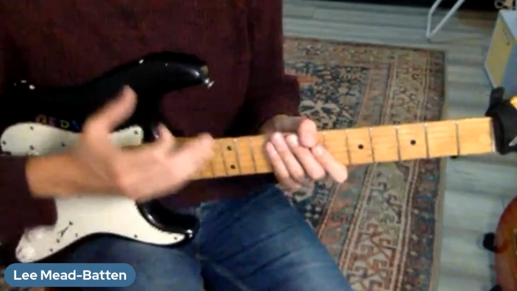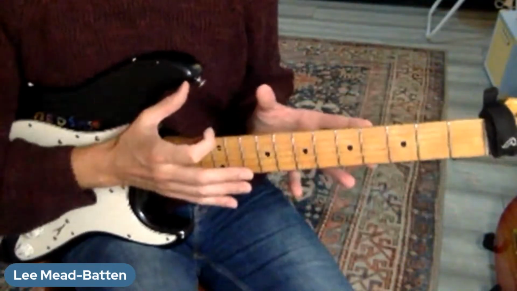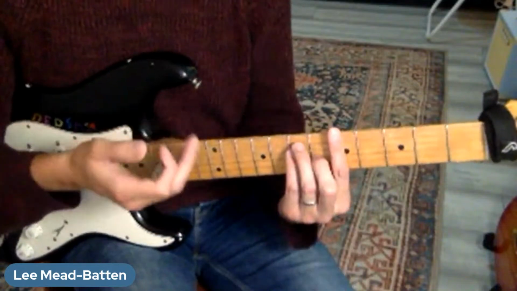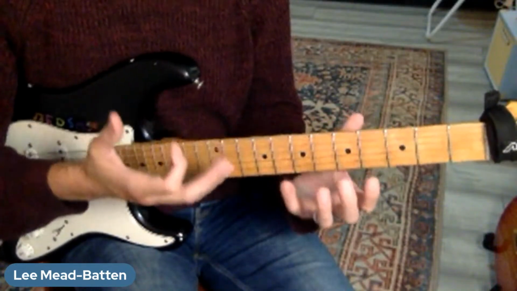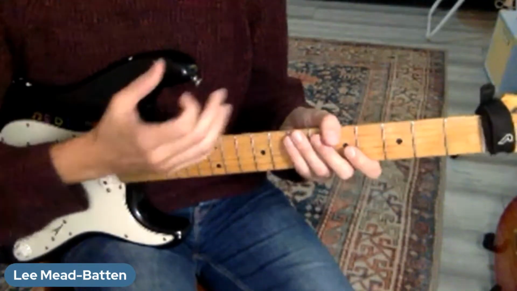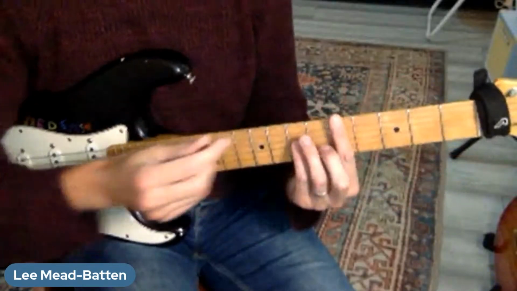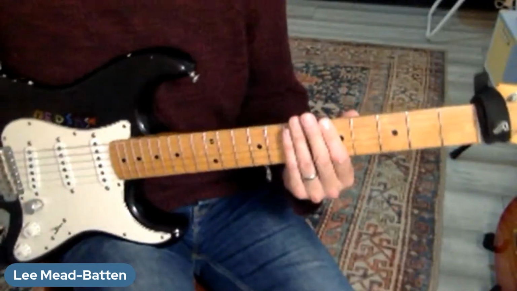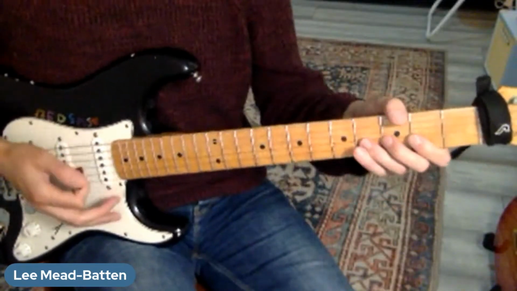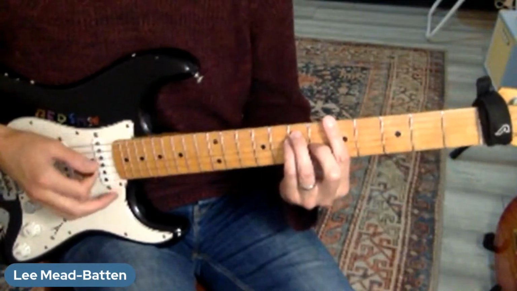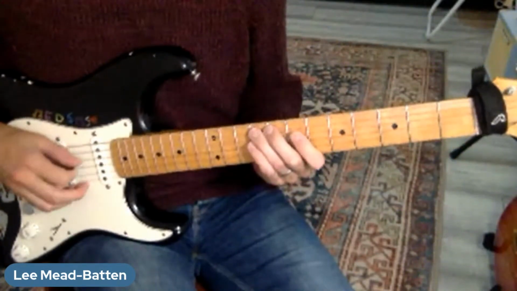But I didn't need to know that on the guitar. What I needed to know was my shapes and what notes sat around that shape. And that goes for whether I'm soloing something or whether I'm playing chords, etc.